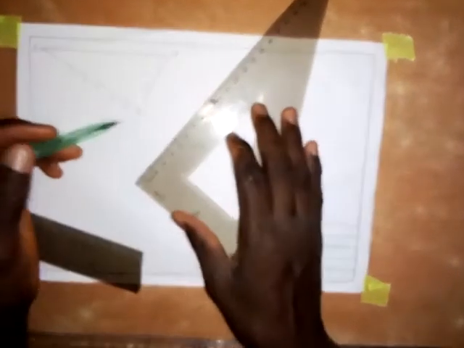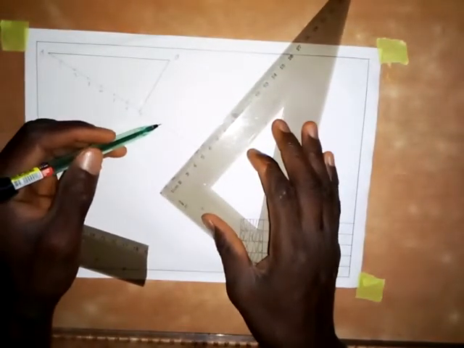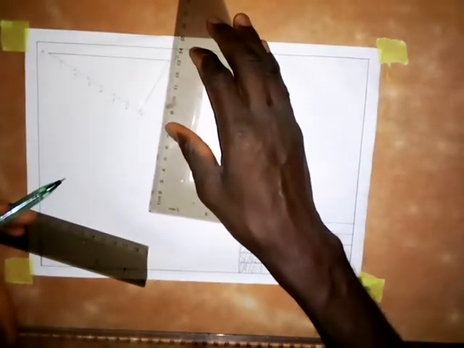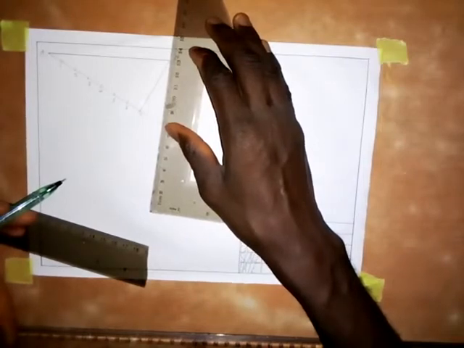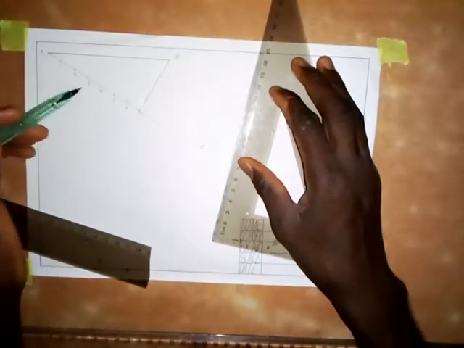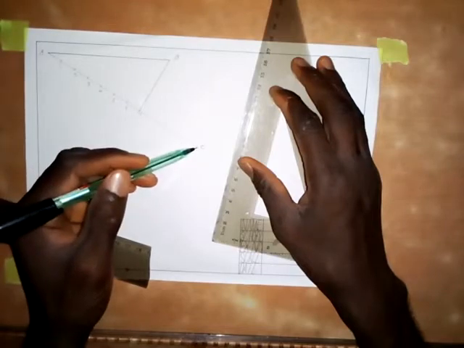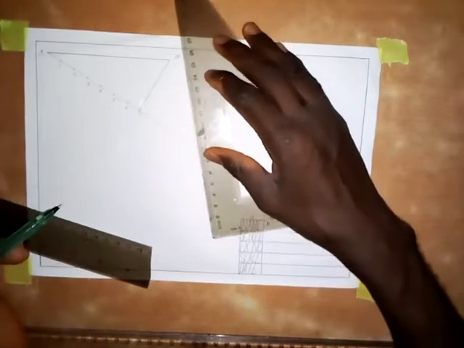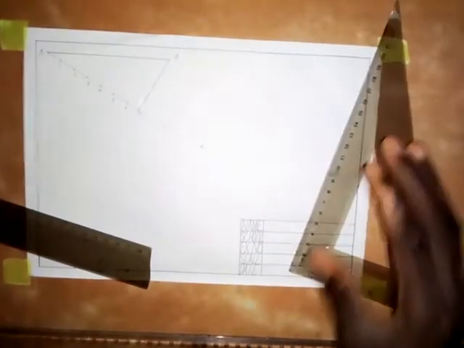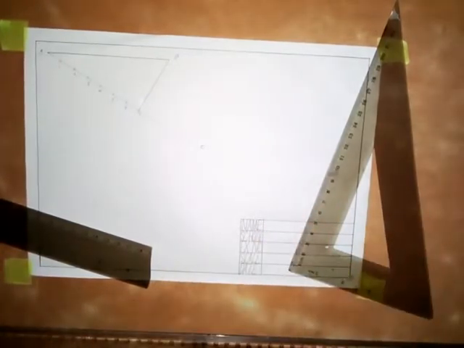And if the last division, which is this 7, has ended here, the line will have been like this, almost a vertical line. And if this point is here, the line will have gone in this direction. So in whatever direction the line is, don't worry yourself, you are correct.